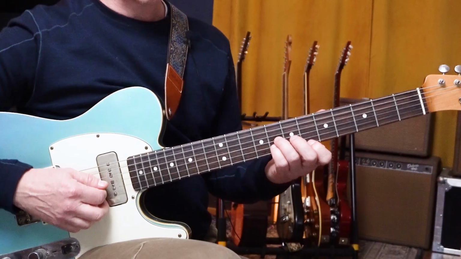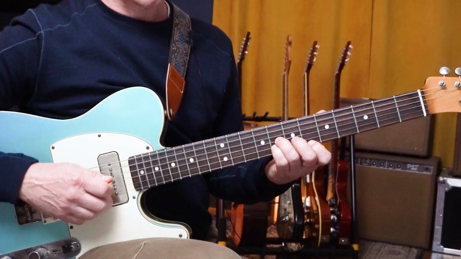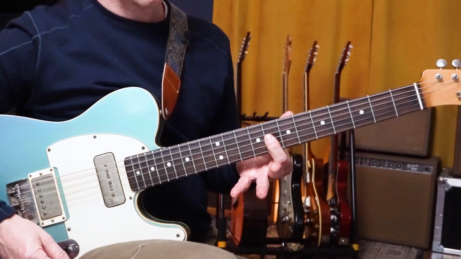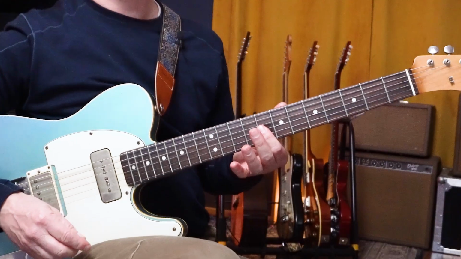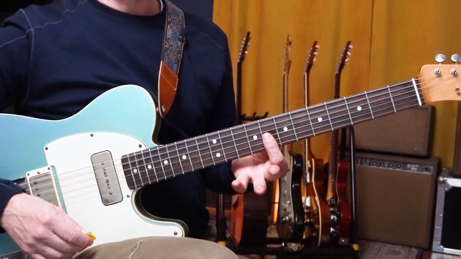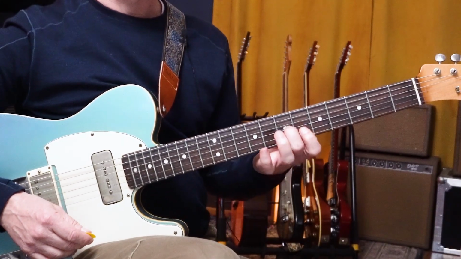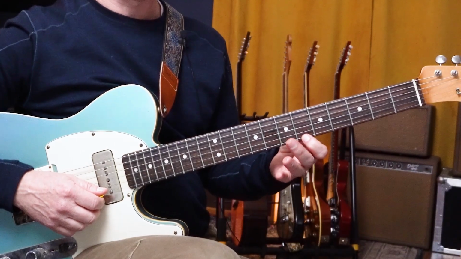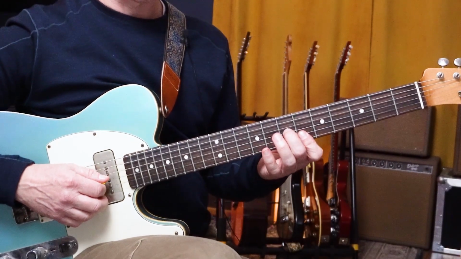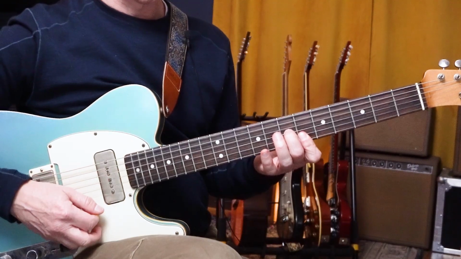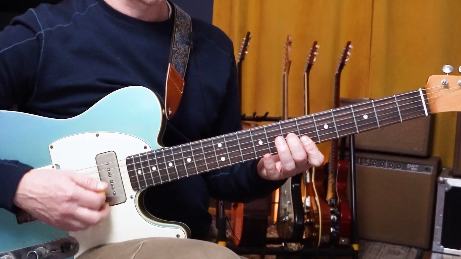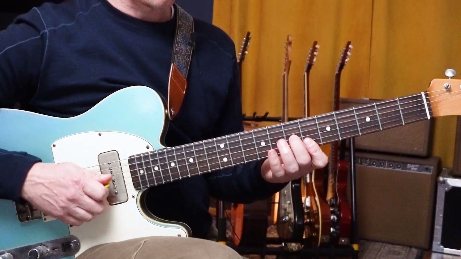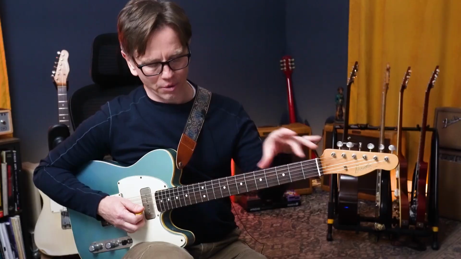So we've got E flat, A flat, and the C minor. Now we're going to drag this C minor back and put a major 3rd in there. So from C, we're looking for this B flat, and it's that shape, okay?